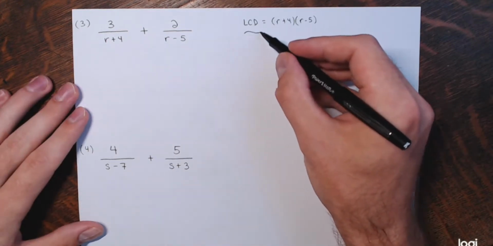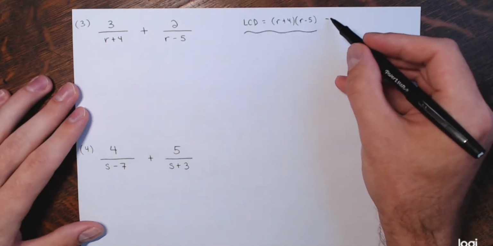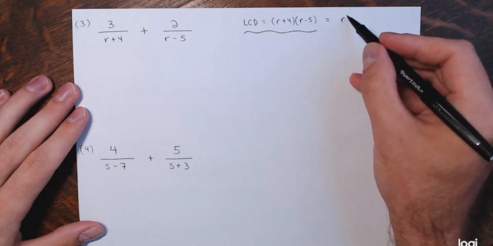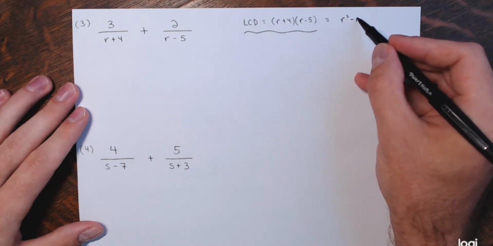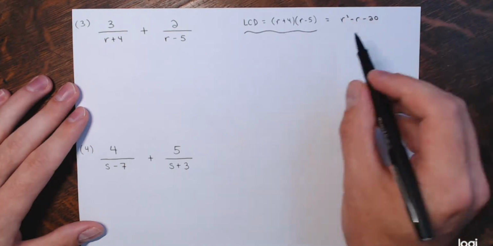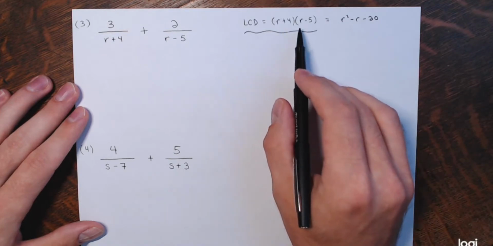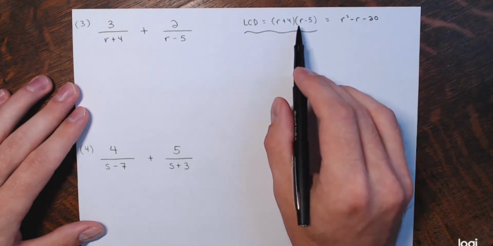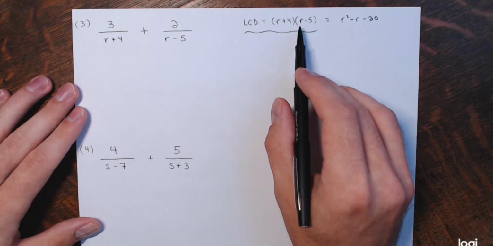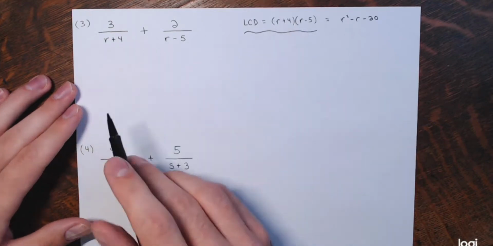And if you want to multiply it out, this would be r squared minus r minus 20, but this is the LCD, and this is what I would like to transform each fraction into.